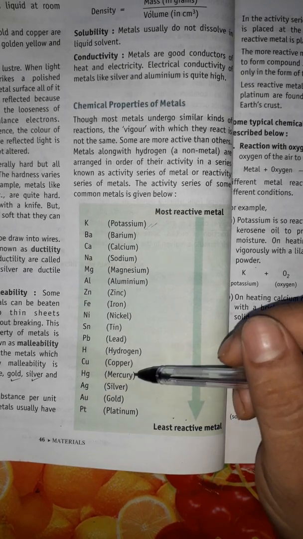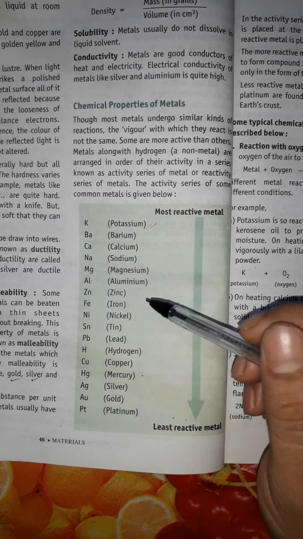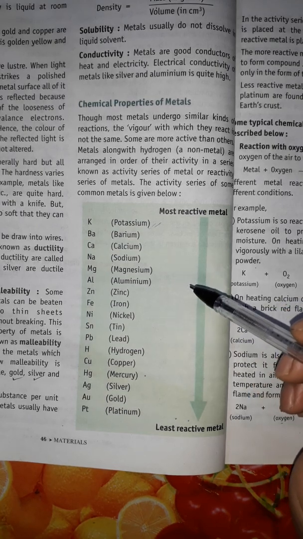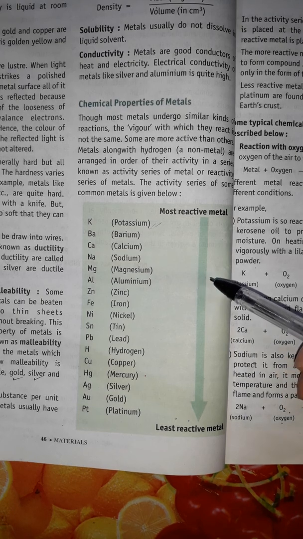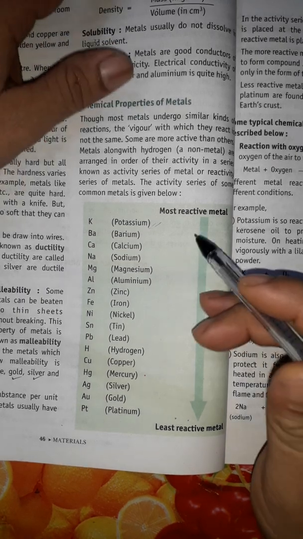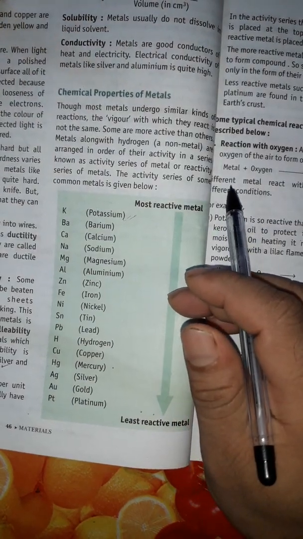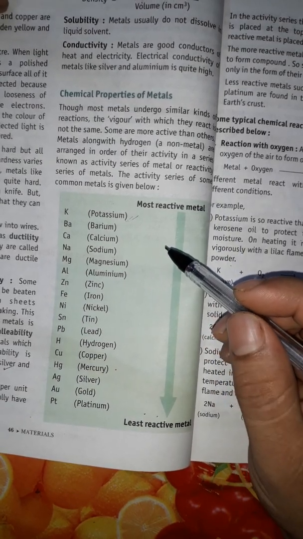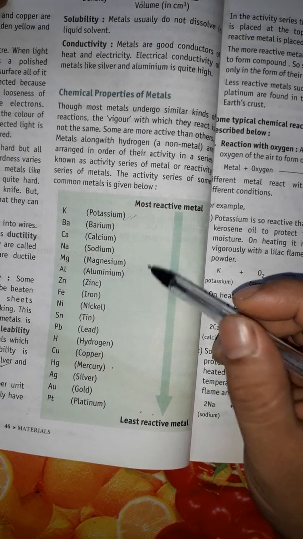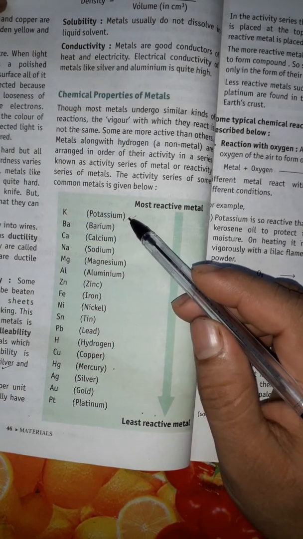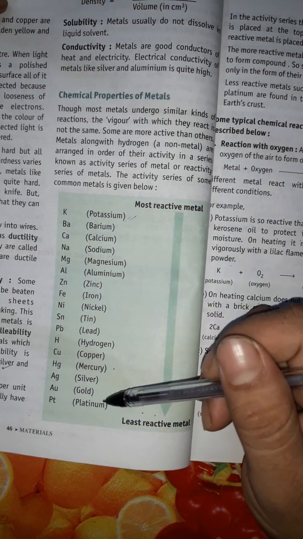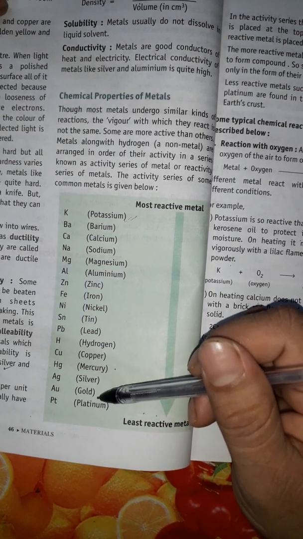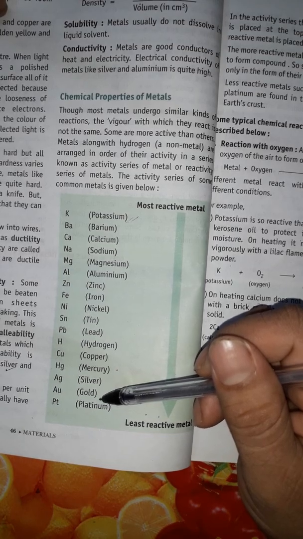The more reactive metal has greater tendency to form compounds. So such metals are found only in the form of their compounds. Less reactive metals such as silver, gold and platinum are found in the free state in the earth's crust. So potassium is the most reactive metal in the reactivity series, and these three, silver, gold, platinum, are less reactive metals. So these three metals are found in the free state in the earth's crust.